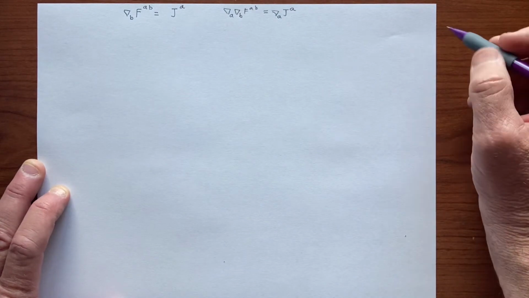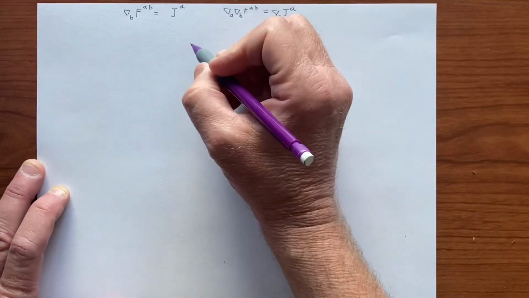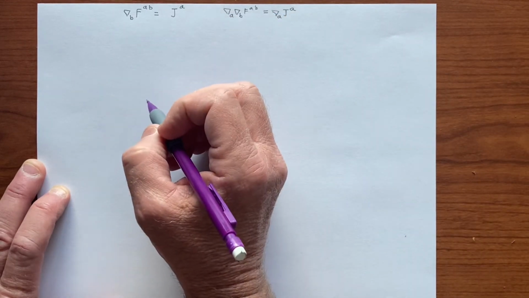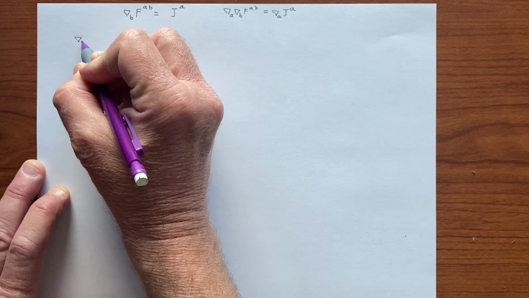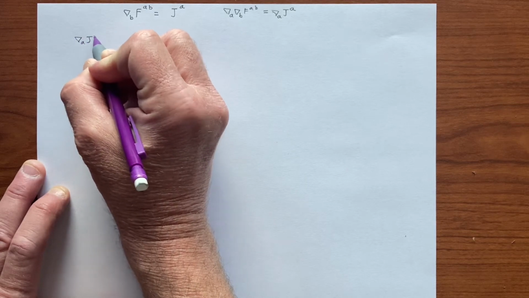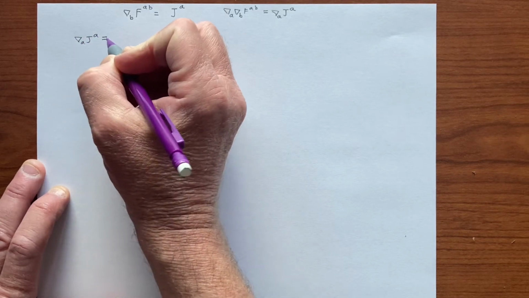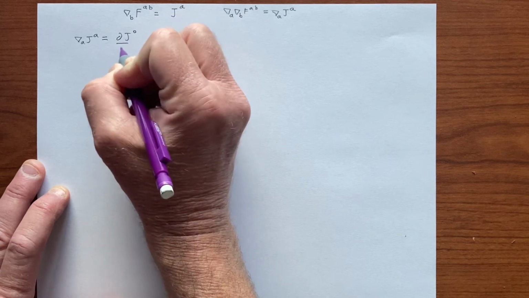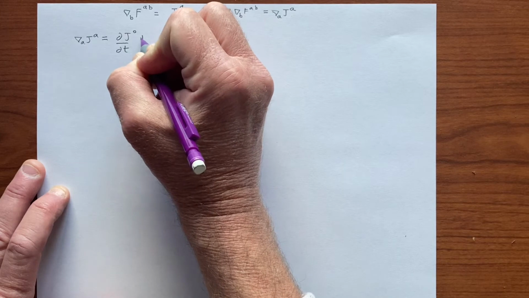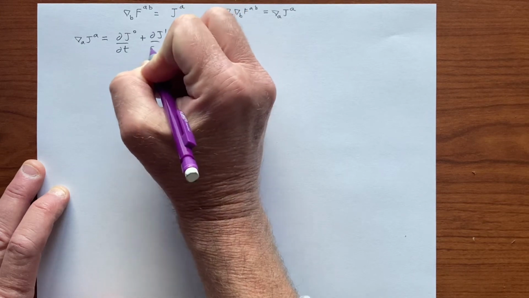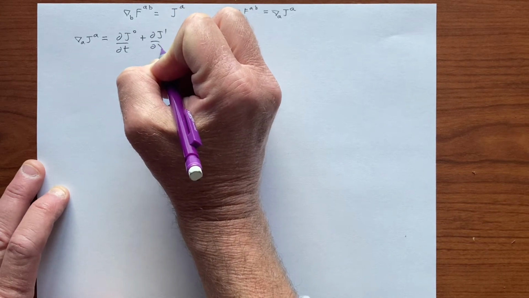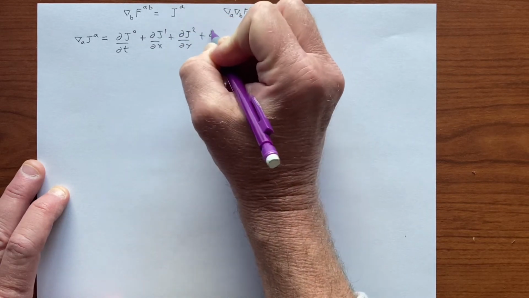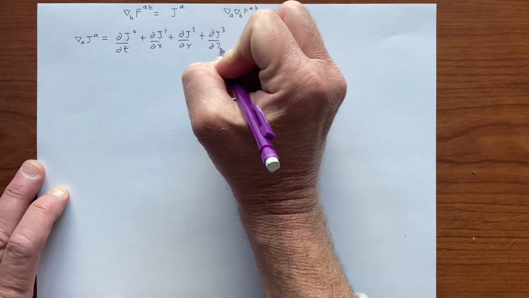And right, so we evaluate it locally, so we look at a special relativistic version of this, and the right-hand side of this, we just get a conservation law that we're familiar with: dj0 with respect to t plus dj1 with respect to x plus dj2 with respect to y plus dj3 with respect to z.